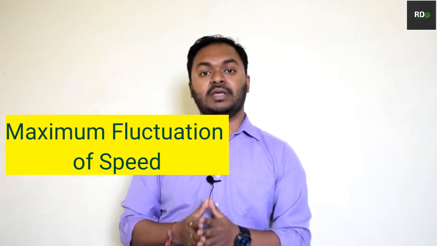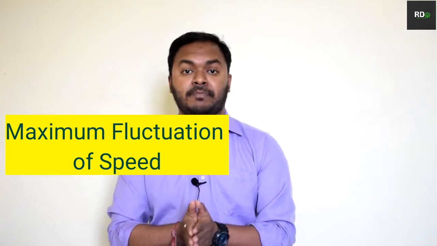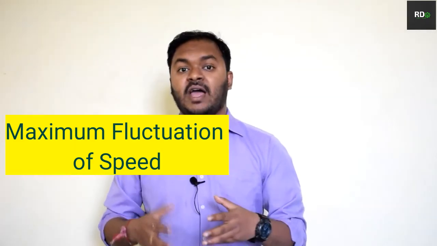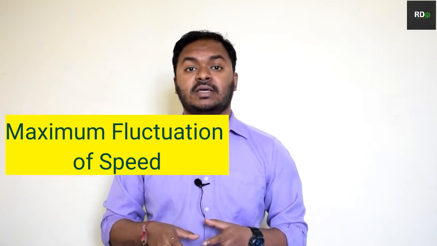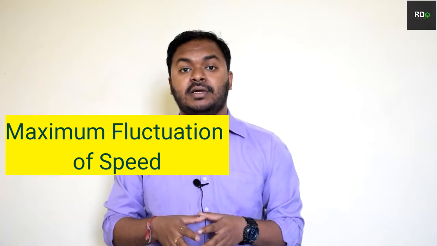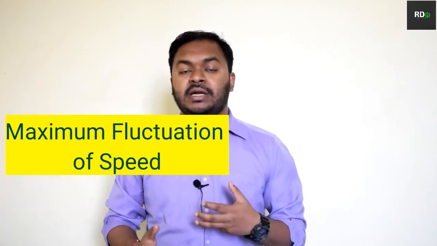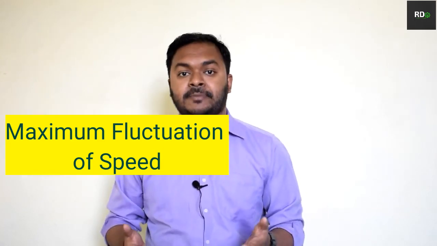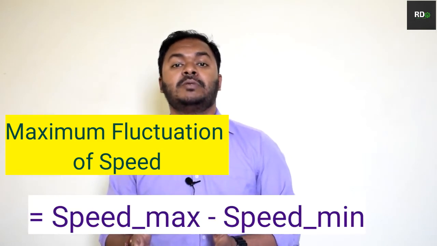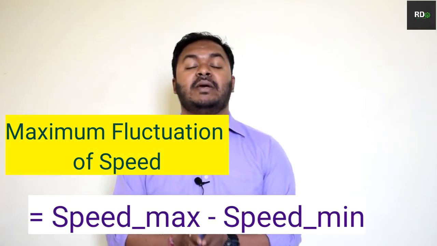So coming to our third term, the maximum fluctuation of speed. When the flywheel gives out energy, it loses kinetic energy and loses speed, and whenever it receives energy, the kinetic energy increases and the speed increases. So the difference between the maximum speed and the minimum speed is called the maximum fluctuation of speed.